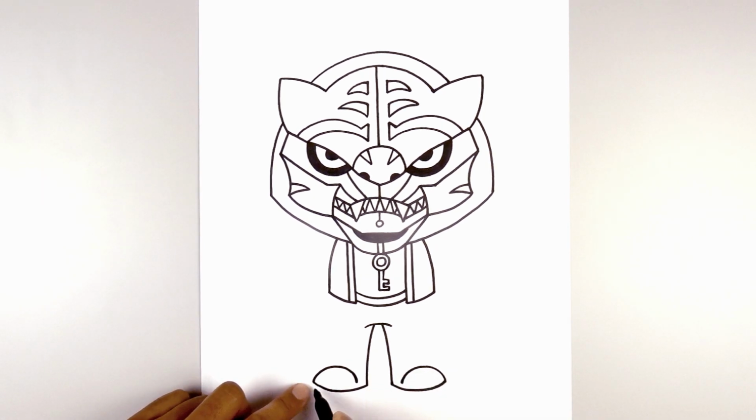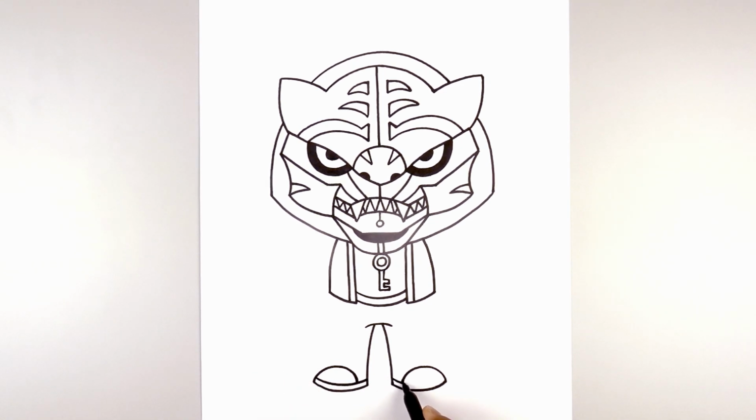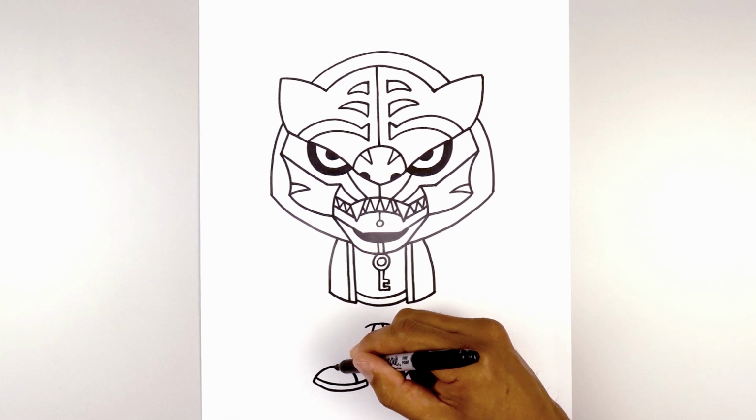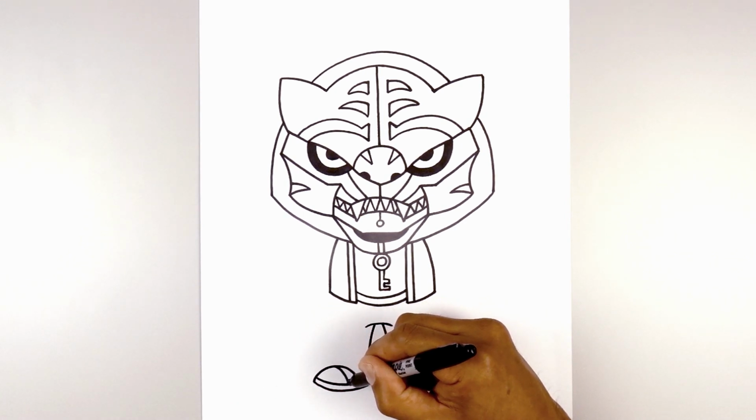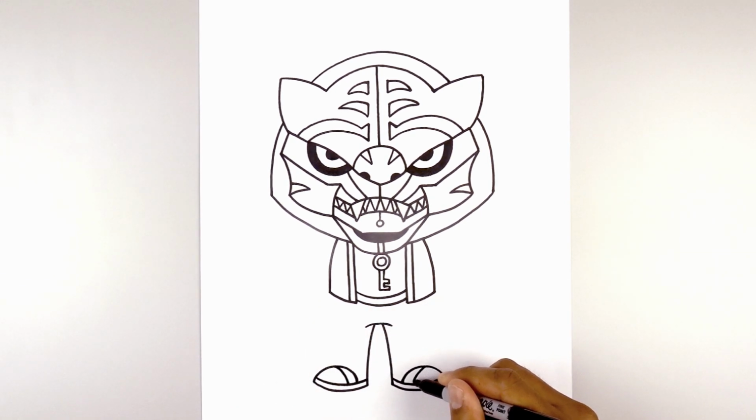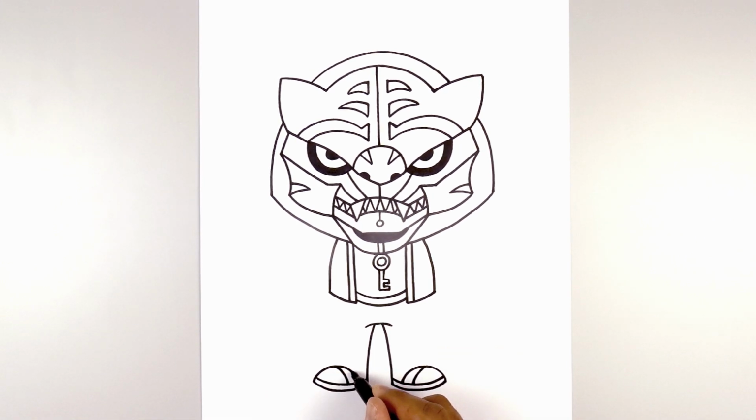Now we're gonna take this curve, step up, and just duplicate it. We're gonna go across the bottom edge of the foot. Let's add a strap. From the top of the foot, I'm gonna curve in and then down. Now from the inside of the strap, I'm gonna draw a curve coming down and up towards the inside of the leg. Do the same thing on the right.